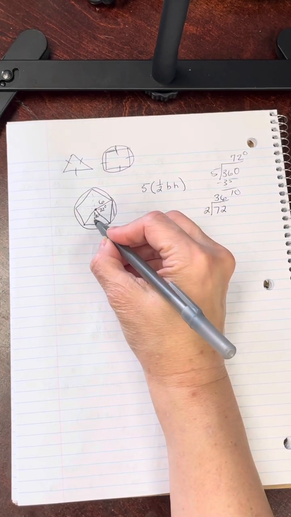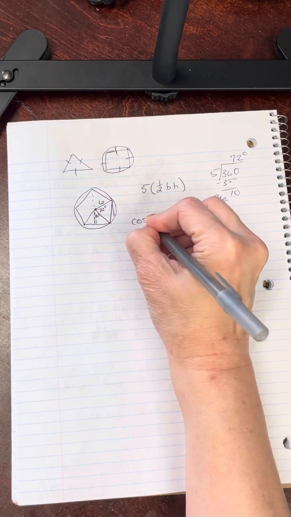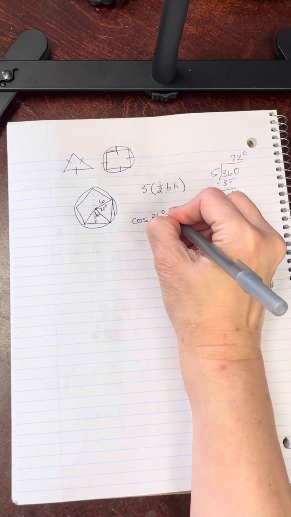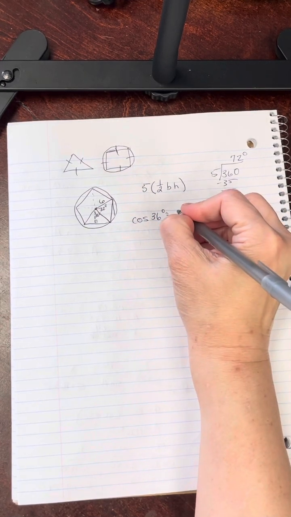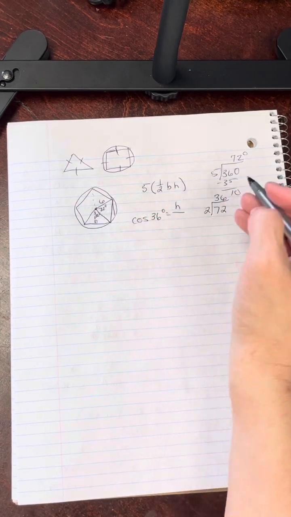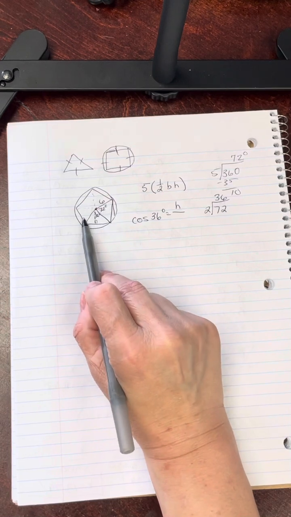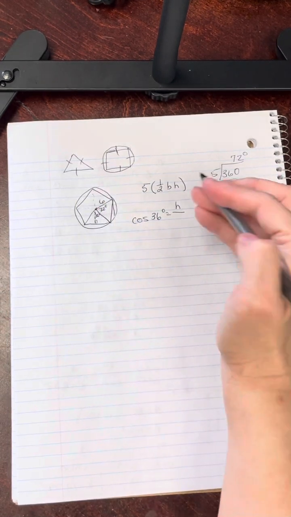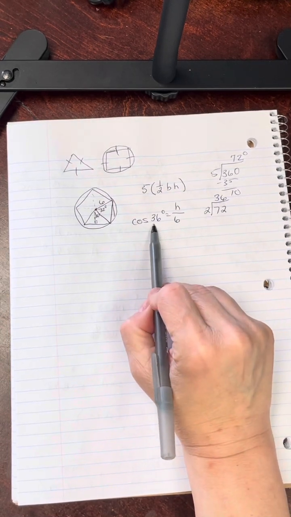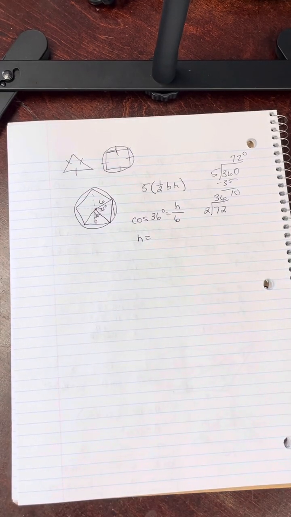So the adjacent to the 36 is the height that I want. So if I do cosine of 36 degrees, I get adjacent, which is the height I want, over its hypotenuse. Now the hypotenuse is a radius. So this 6 is everywhere I need it to be, no matter where. So this is a 6. So the height is found by doing cosine of 36 times 6.